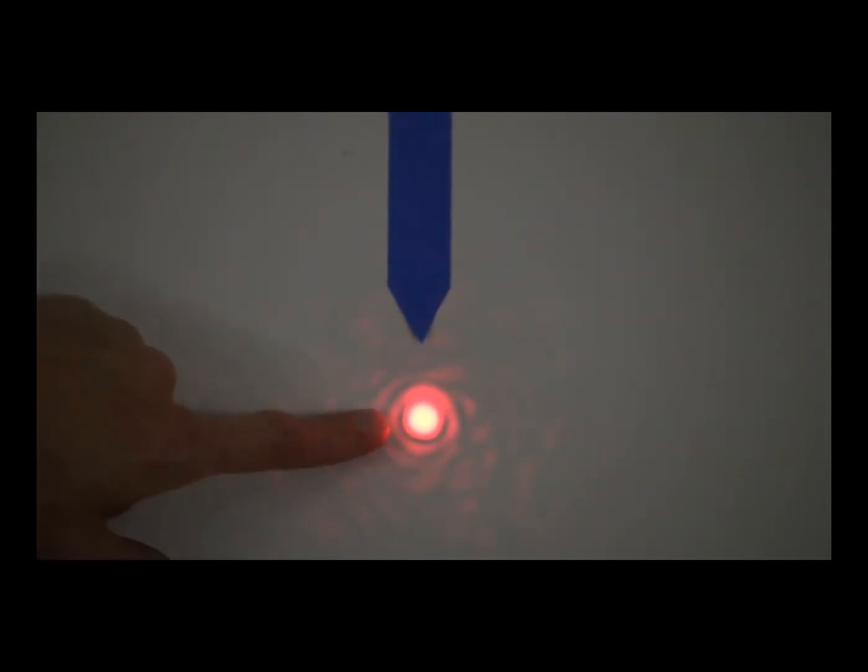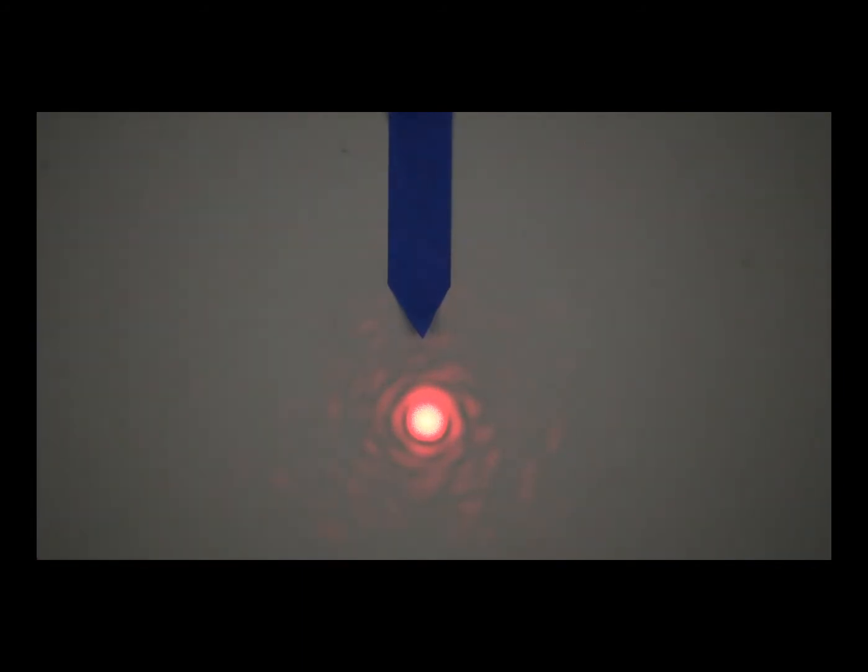Now what I want to focus on is this central bright fringe. We'll say that the size of the central bright fringe is determined by the center of that dark fringe that surrounds it. So the size of the bright fringe will be determined by how big that dark fringe is surrounding it.